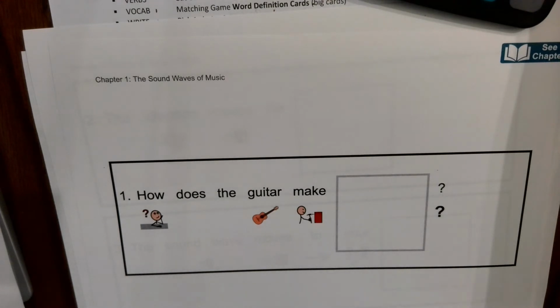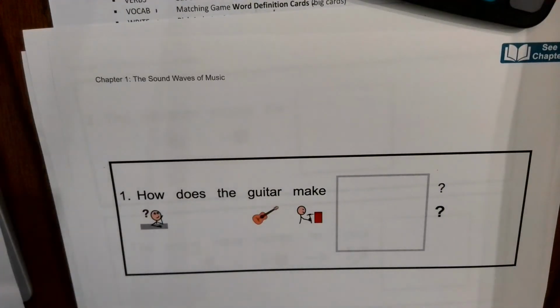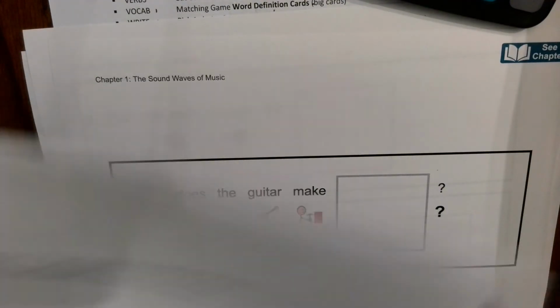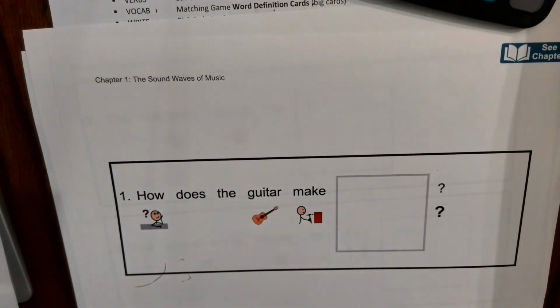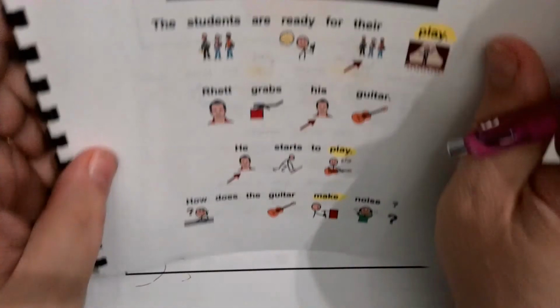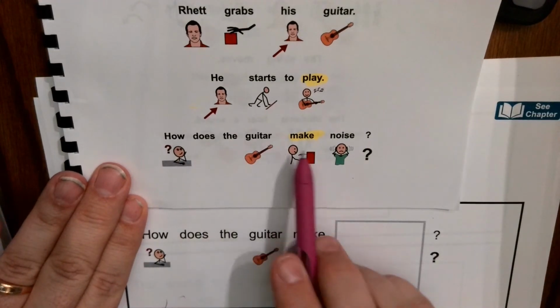Because what they can do is, and they've done this in class, they can take their book and look, because each of these sentences comes exactly from the book. In fact, if we look at our book, The Sound Waves of Music, and we go to the very first page of it, the very bottom sentence says, how does the guitar make noise?